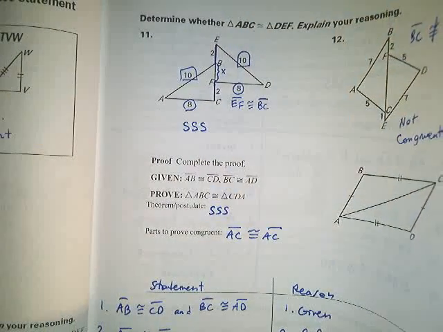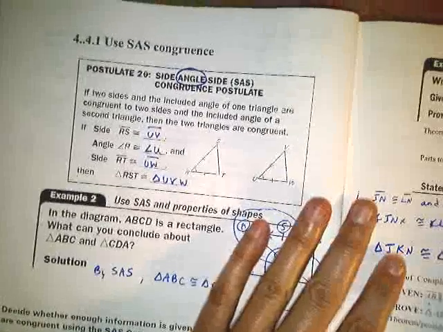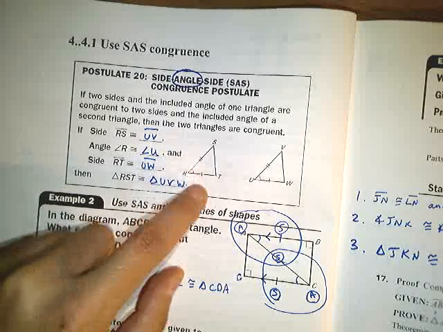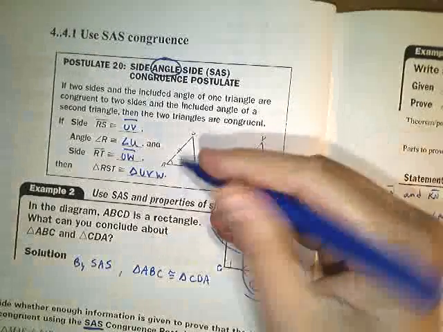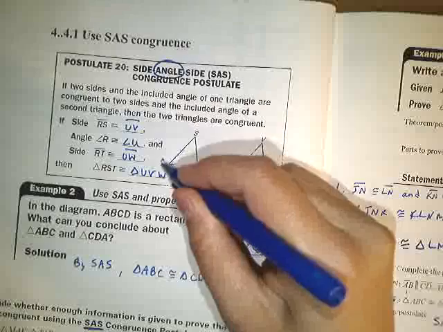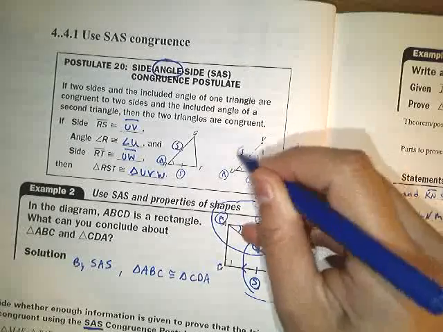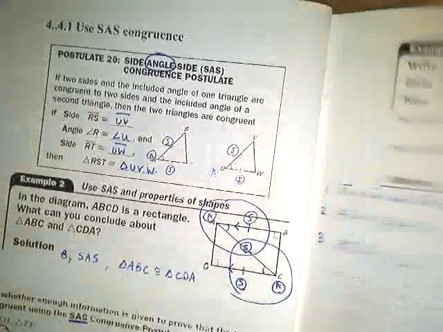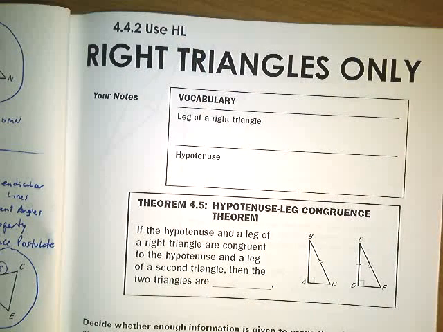The next shortcut theorem was side-angle-side congruence. As long as you could establish a side, an angle, and a side, where the angle was in between the two sides, as corresponding pairs of congruent items from one triangle to the other, side-angle-side, you could prove two triangles are congruent. That's the second shortcut theorem. This lesson is on the third shortcut theorem, called hypotenuse leg, or HL for short.